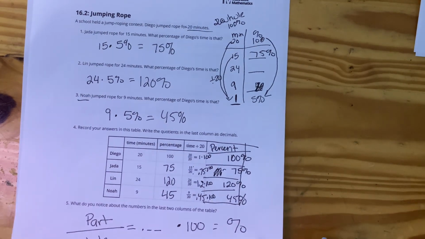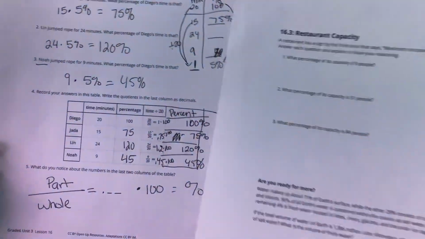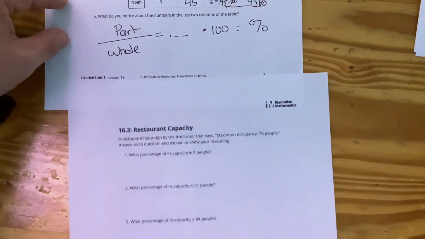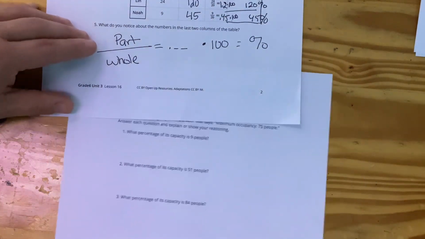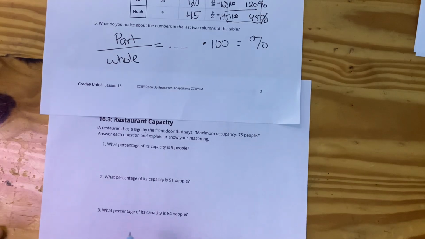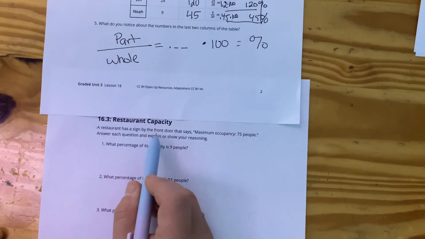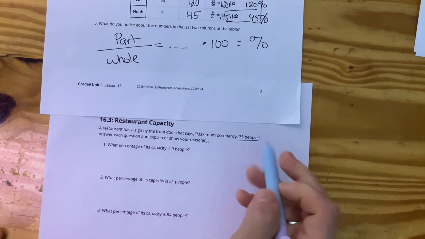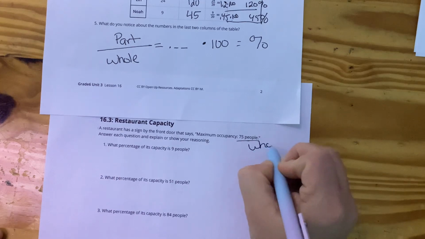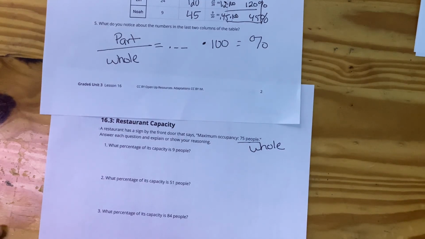Okay, so as we're working on that strategy, I want to try a couple more. It says a restaurant has a sign in the front of the door that says maximum 75 people. So that is our whole in this problem. The max people we can have is 75. What percentage of capacity is 9 people?